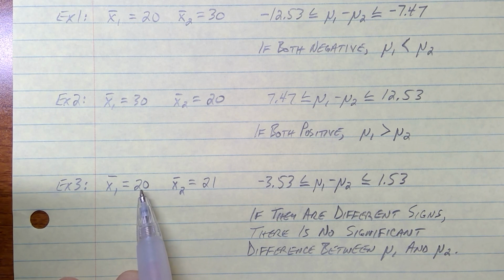It appears that group 1's average is lower, but I can't say that with 95% confidence. I can't say that group 1's average will always be lower than group 2's average, because they're so close together that it could easily go the other way the next time I take a sample.